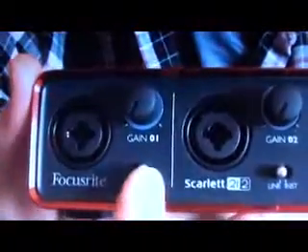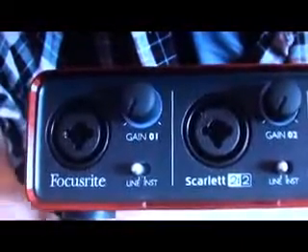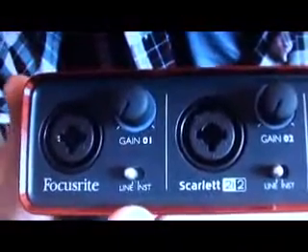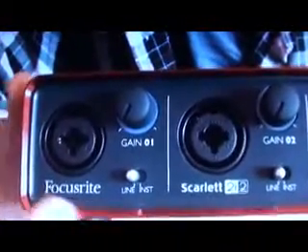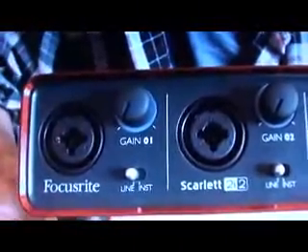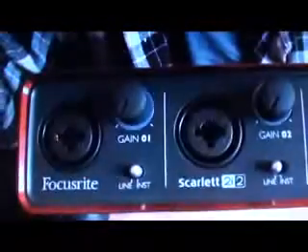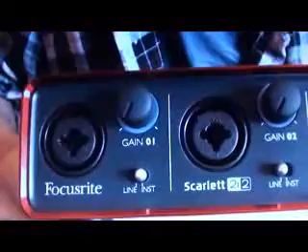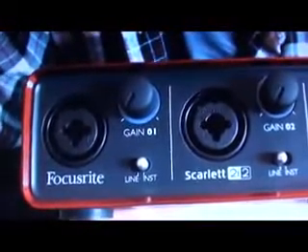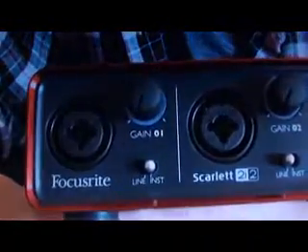Through this switch we can select the kind of input signal, and if it is not switched to line, we select the XLR input with microphones, or the instrument input when we plug in a jack with the guitar, bass and other instruments.